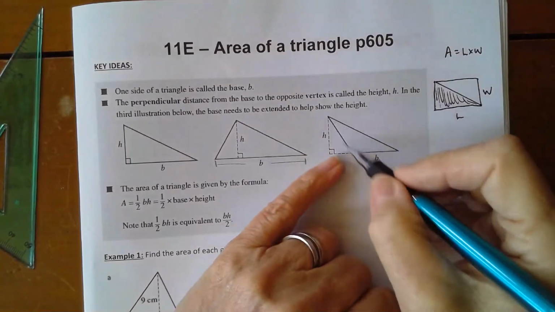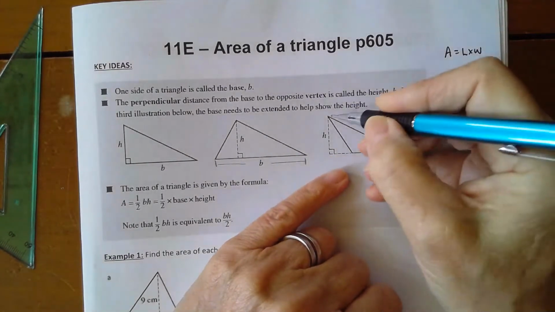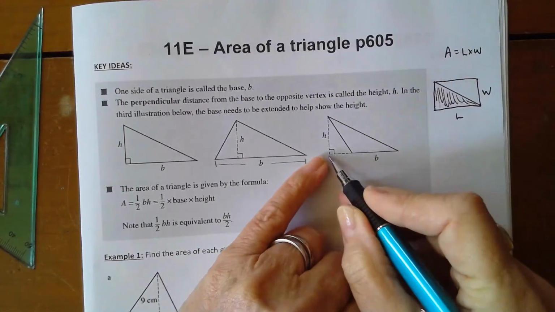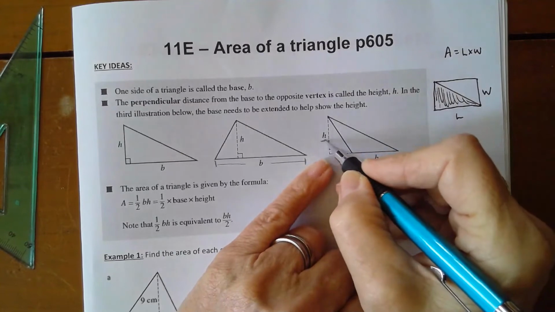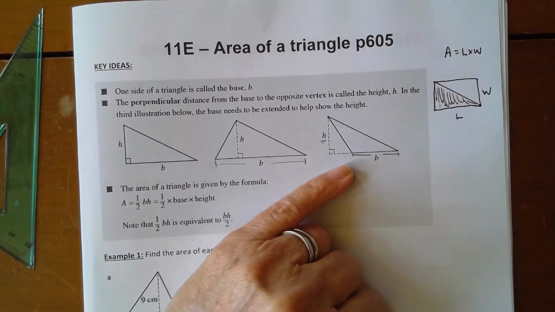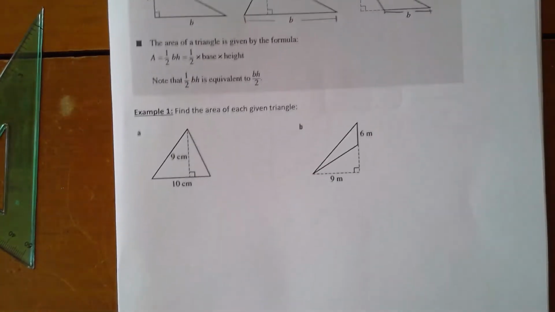And sometimes I have these creepy obtuse triangles, and when I drop the perpendicular, the line straight down, it's kind of outside the triangle. So sometimes the height is out here, and the base is here. Yeah, so those are kind of weird. All right, let's do a couple examples.